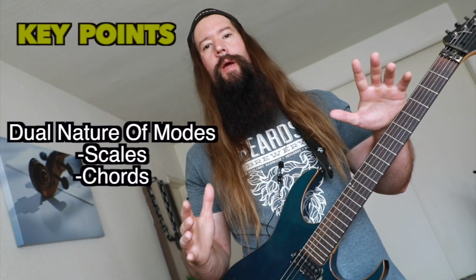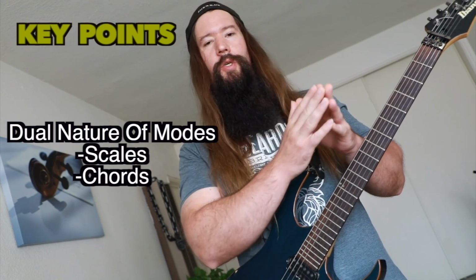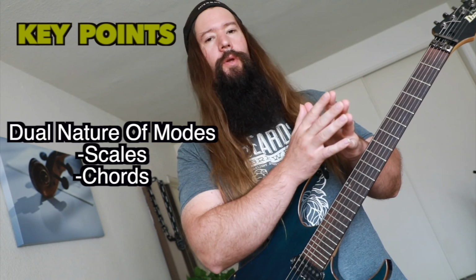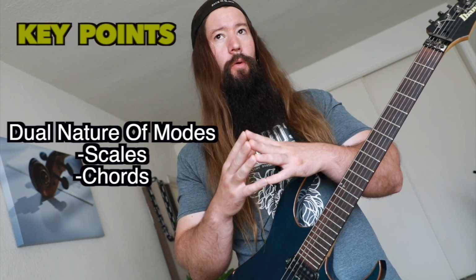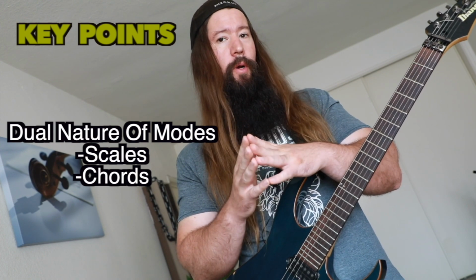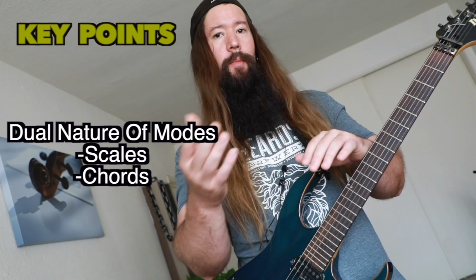Now, the key takeaway in this video is to understand that there's two components to modes, not just the scale aspect, which we're all familiar with, but there's also the chordal component. And the chordal part is actually more important when it comes to conveying the sound of a mode than the scales, as I demonstrated earlier.